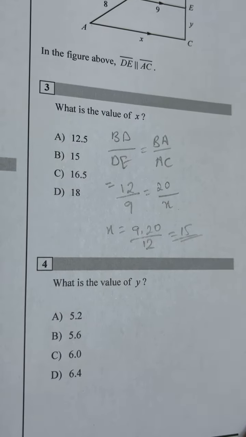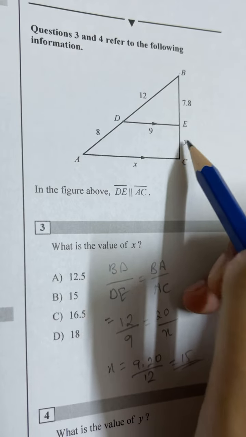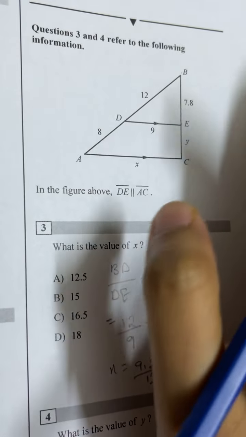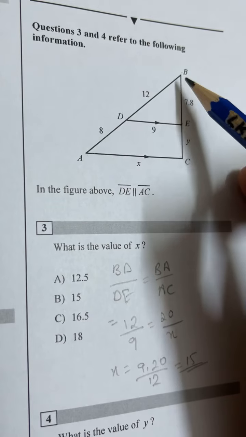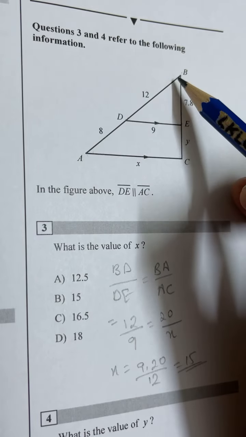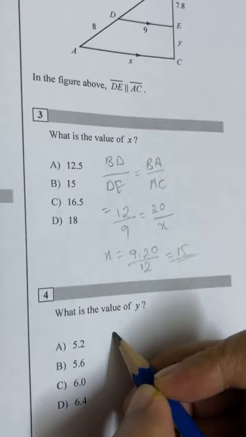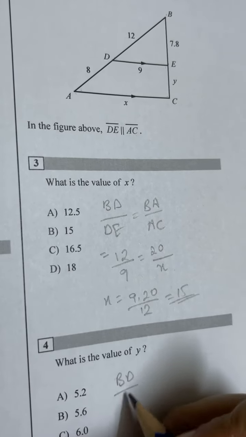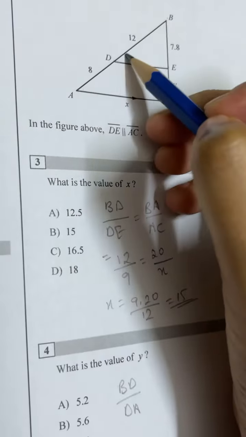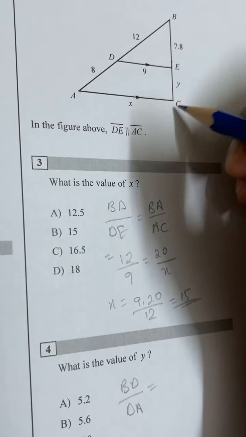The next question is similar to this picture itself. So what is the value of y? Where is our y in the picture? The side. Again, you need to write the sides in proportion. So we are going to take BD over DA is equal to BE over EC. That's it. We are writing the sides in proportion.